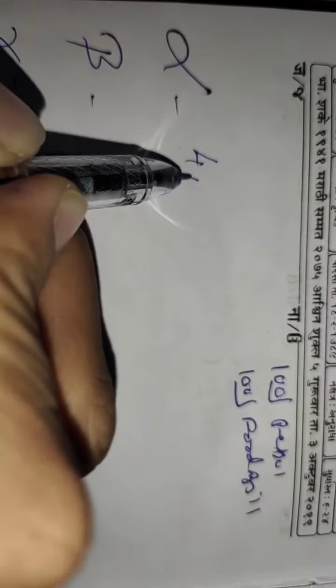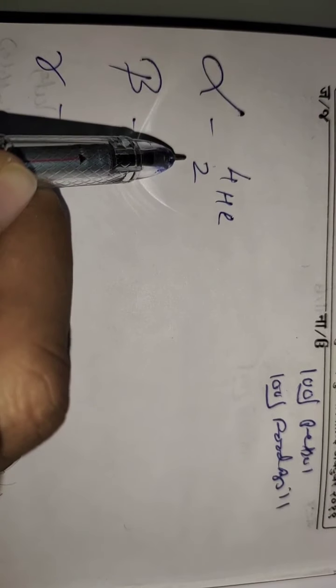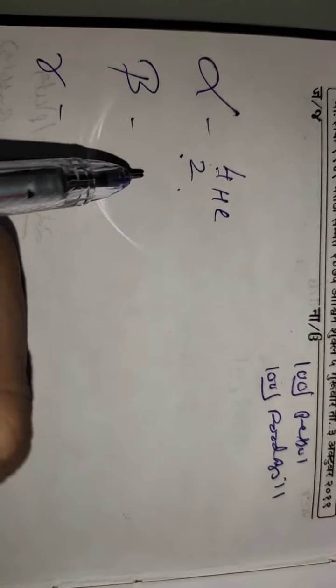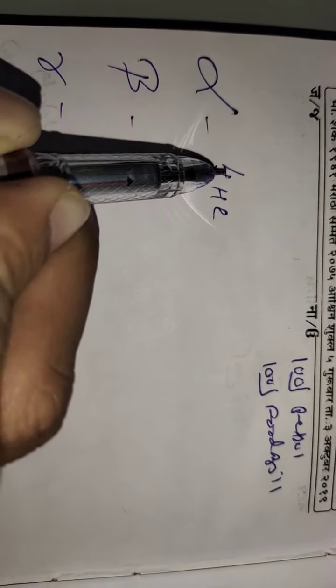Helium nucleus is emitted. 4He2, where 2 is the atomic number and 4 is the mass number. Z is 2 and M is 4. Alpha decay.